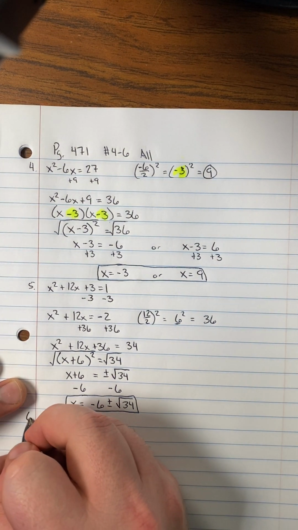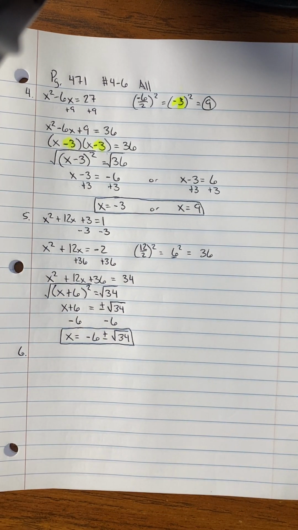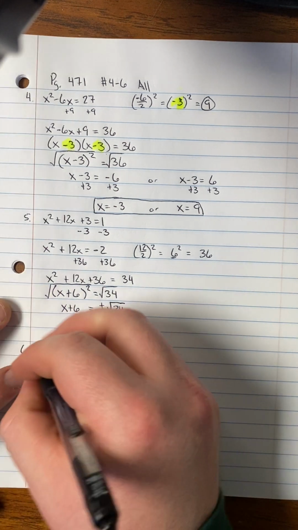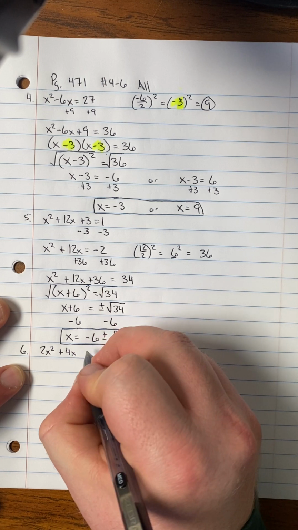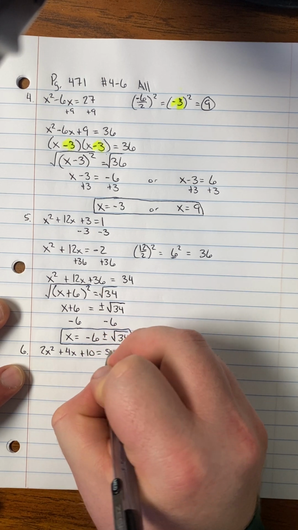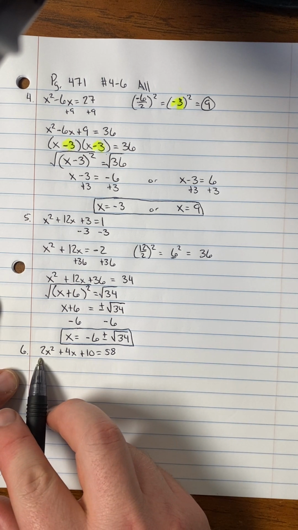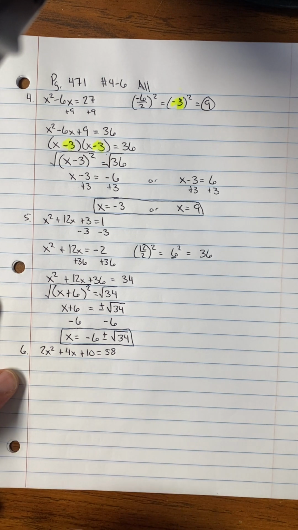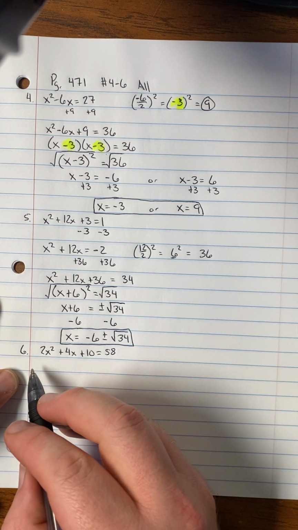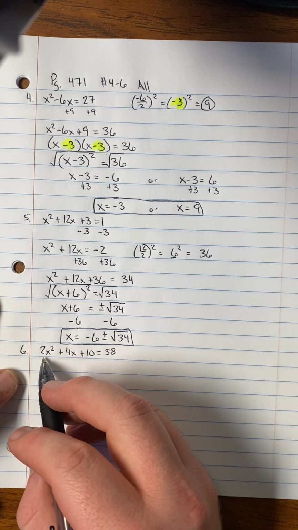Let's do number 6 now. Remember, we can pause the video at any time. I'm just going straight through it. Okay, number 6. We've got 2x squared plus 4x plus 10 equals 58. Now you might be confused because you might be asking, wait, how do I do this if I have a number out in front here? Well, there's actually a secret first step that I didn't tell you. Step 0, we'll say, which is you don't want to have an a value in front. You want this to be clear. You want there to be a 1 here, basically.